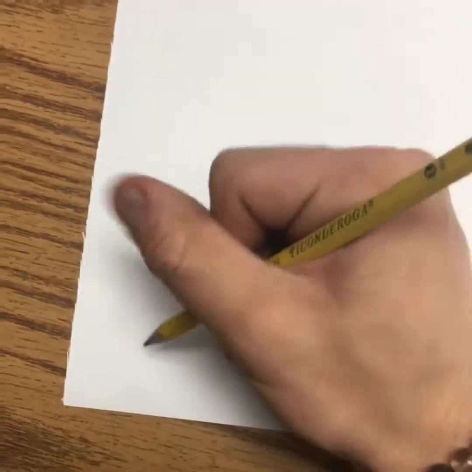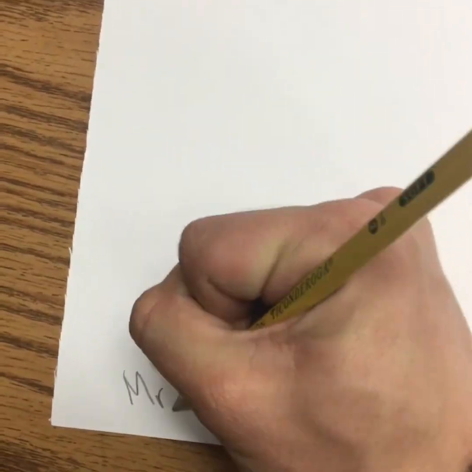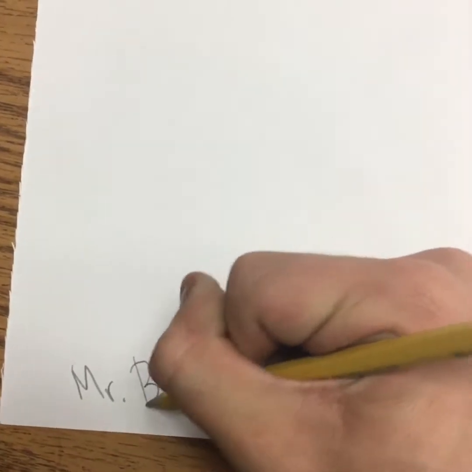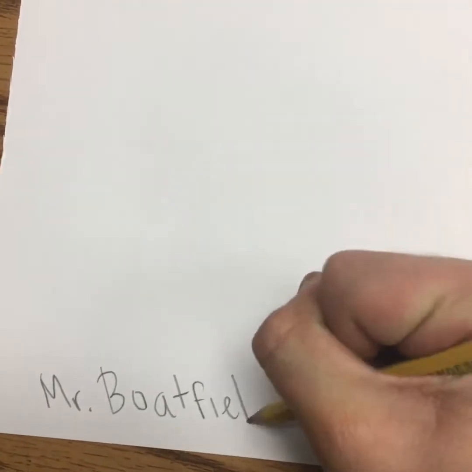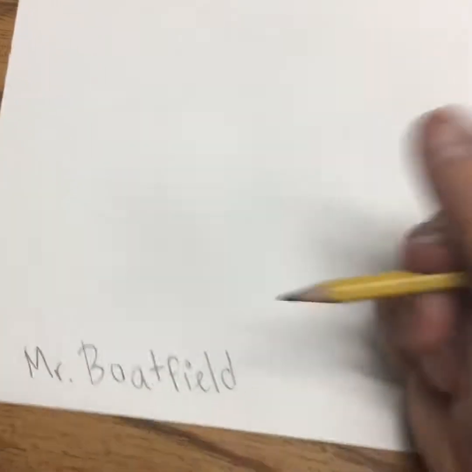The very first thing that you need to do is find the bottom left-hand corner and write your name, and then also our class code today. So I'm going to write Mr. Boatfield because that is my name, but if you have your own special name, you need to write that there. And then I will give you our class code now.